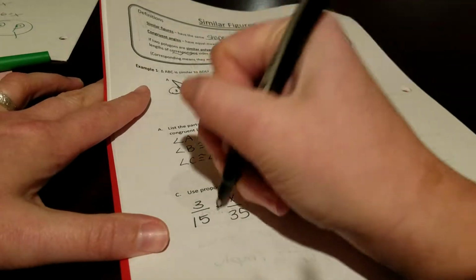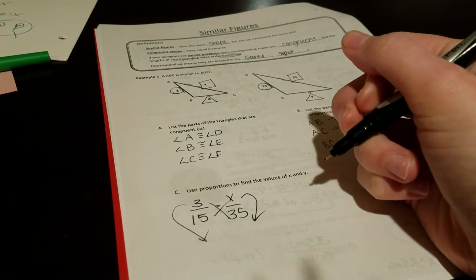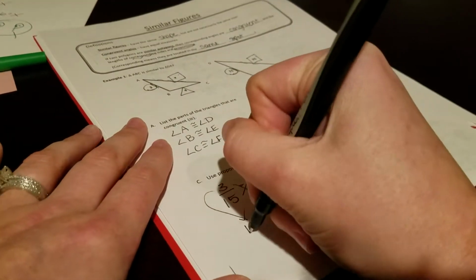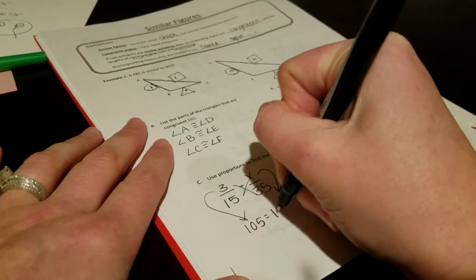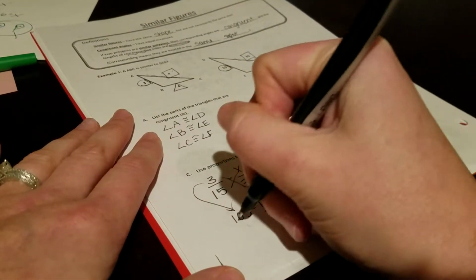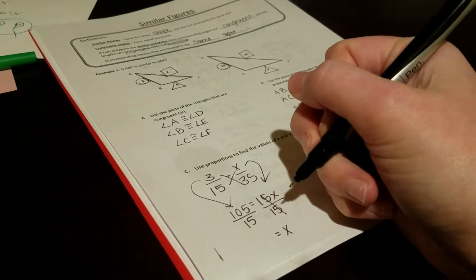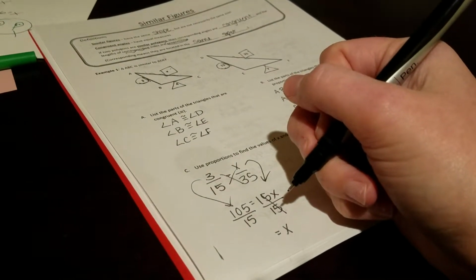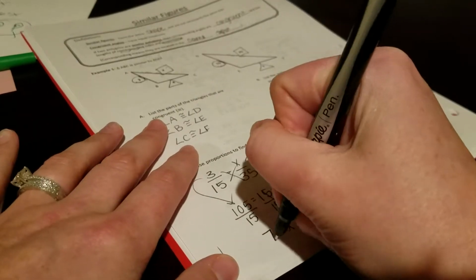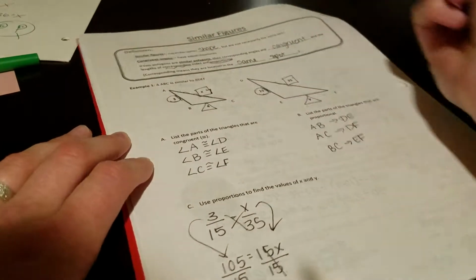So here you have a proportion. Solve it with the heart method. So 3 times 35 is going to give you 105, equals 15x. You're going to divide by 15 on both sides to get x by itself. And if you do that, 105 divided by 15 will give you 7. So x is 7.